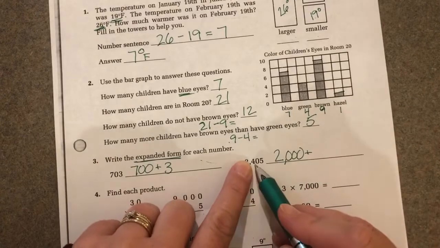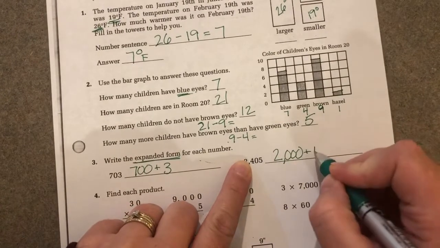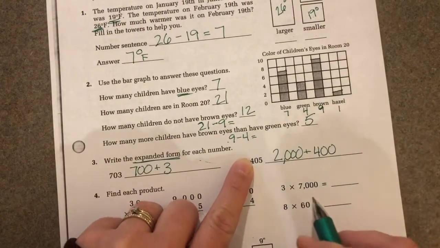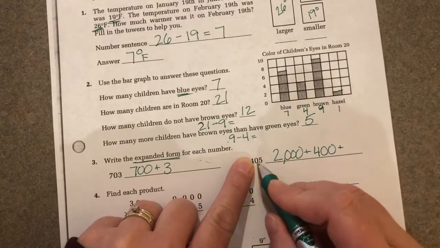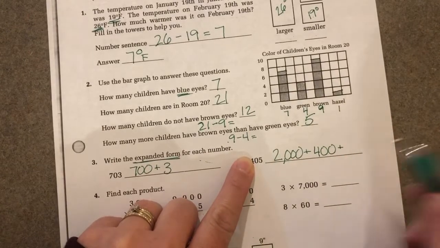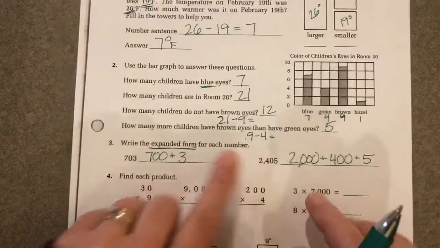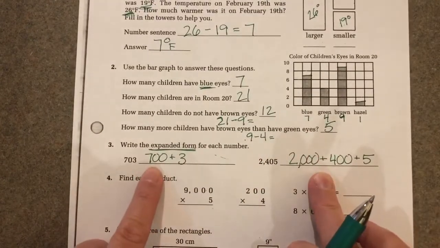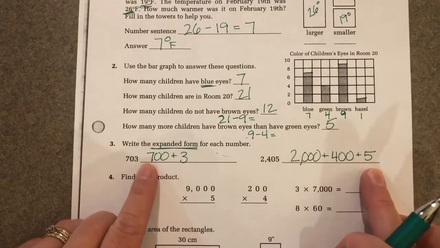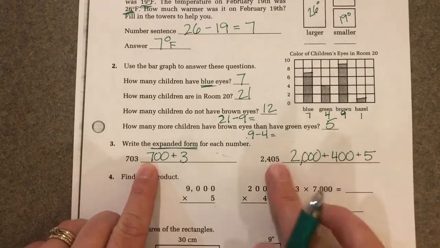Plus, what's that 4 worth? 400. Plus nothing. So you can write plus 0 or you can skip it. Plus 5. This is expanded form. It's pretty much writing an addition equation that adds up to your number.